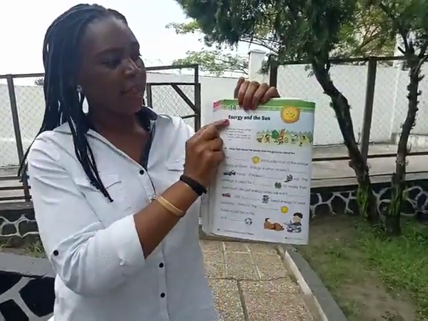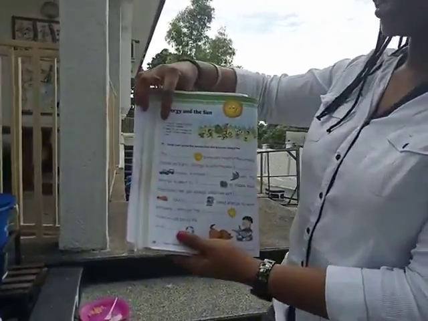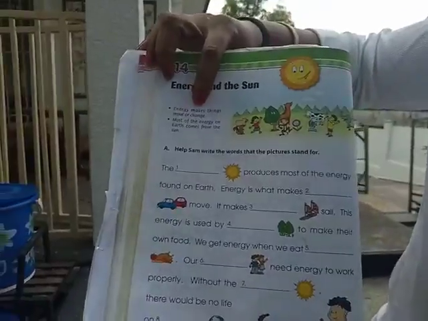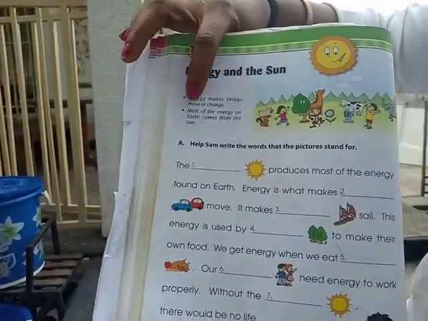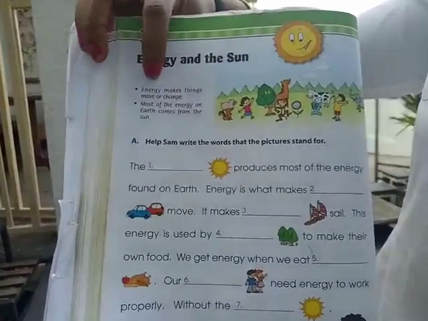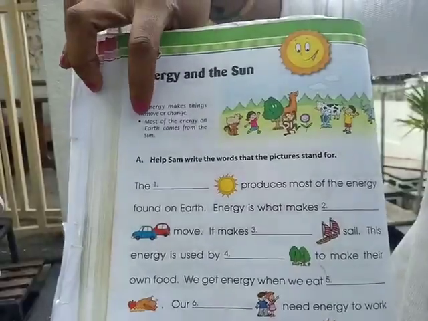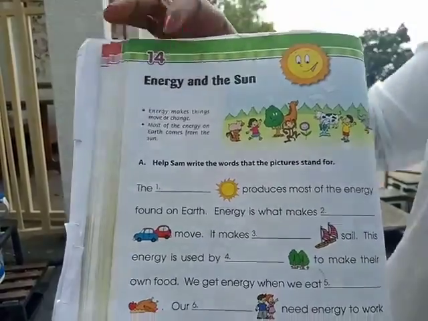Energy and the sun. The first dot says energy makes things move or change. Let's read again. Energy makes things move or change.